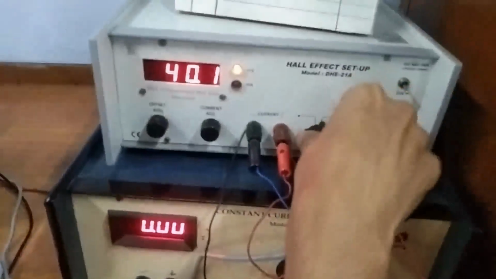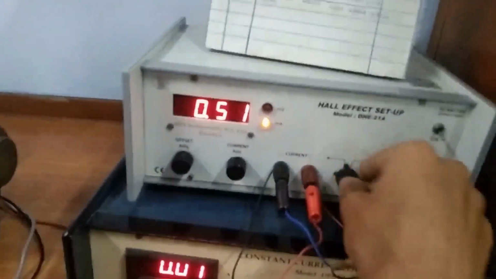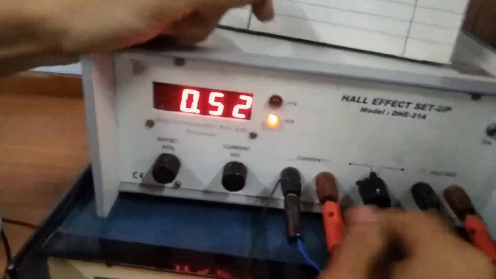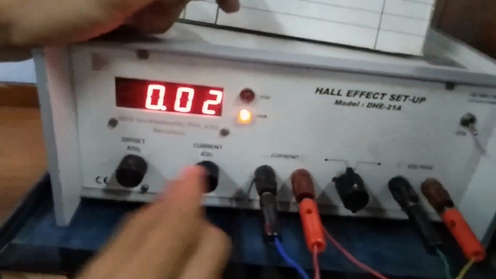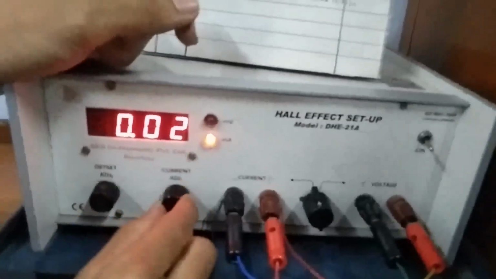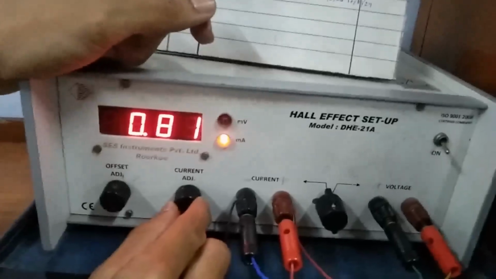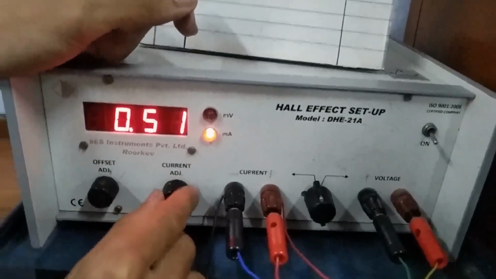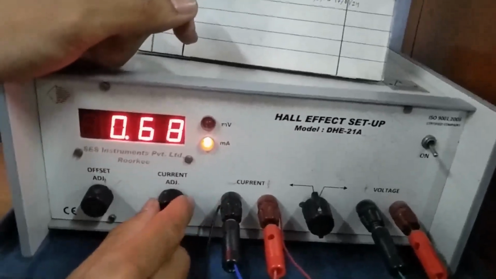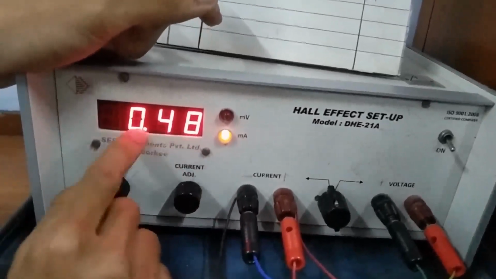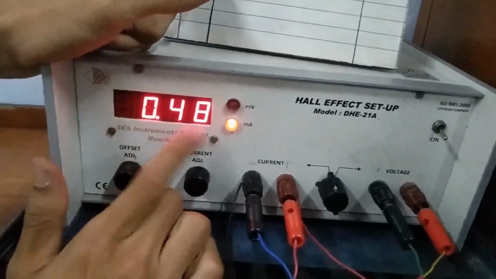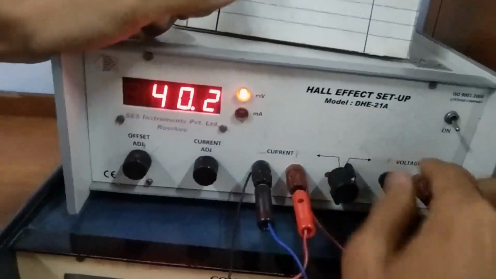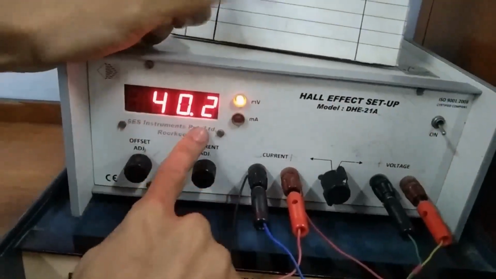So first of all I have to set the current. To set the current, I have changed my knob to current. Right now my current is 0.02, so slowly I will increase it to 0.5. It's almost 0.5. Right now my current is 0.48, almost 0.5. So corresponding to that current I will note down my Hall voltage Vz0. Vz0 is 40.2.